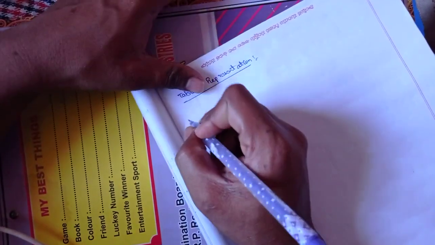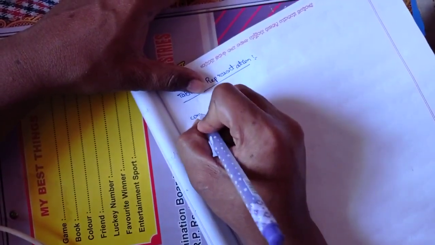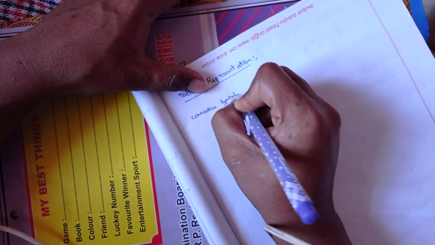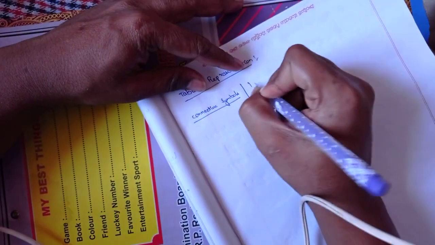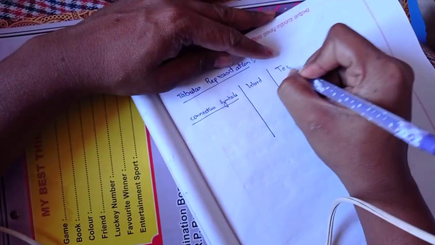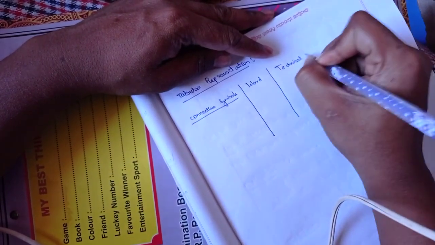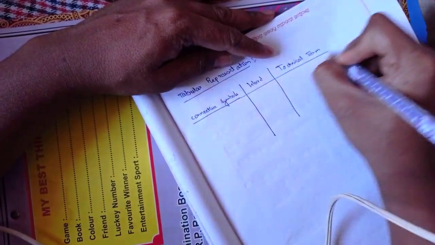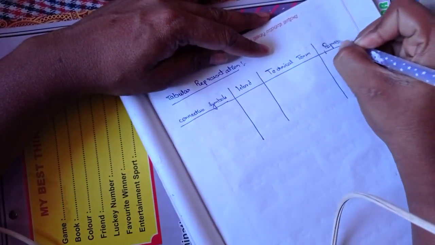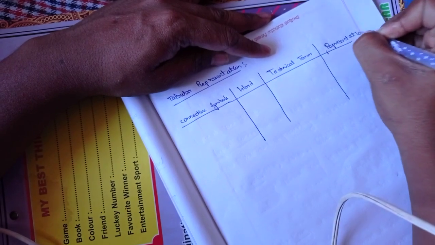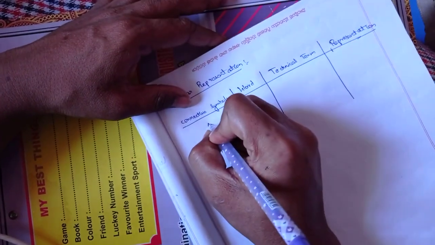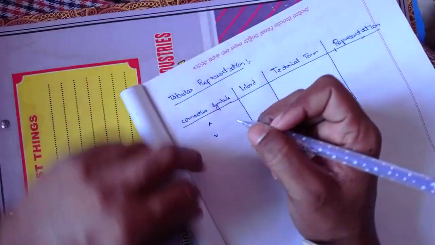Tabular representation: connective symbols, word used, technical term, and the last one is the representation. So what is the connecting symbol? It is a conjunction or disjunction, so these types of symbols. So what does the symbol represent?